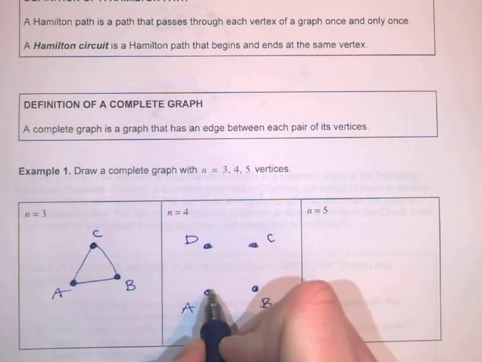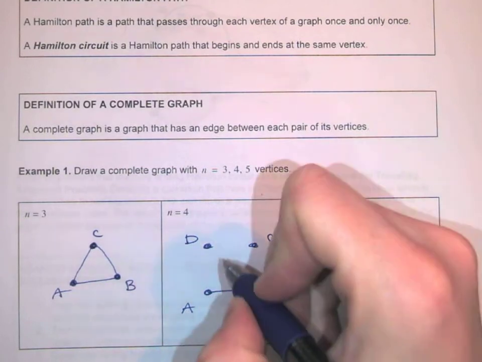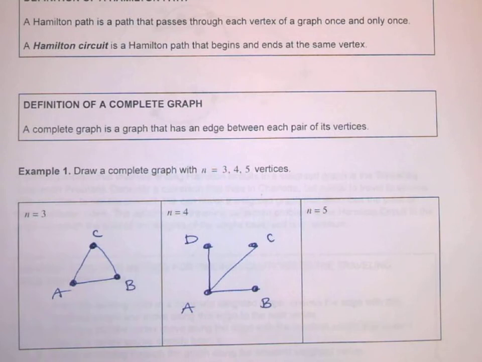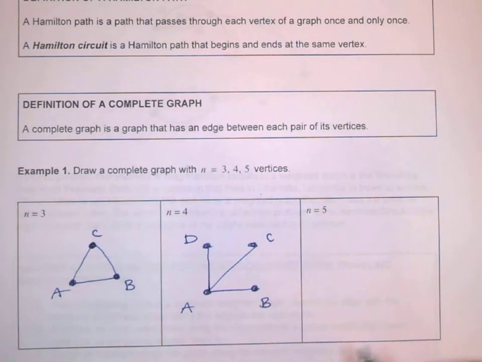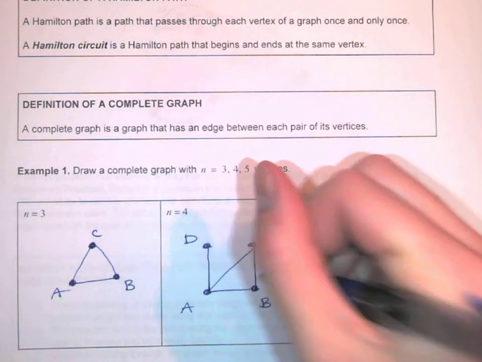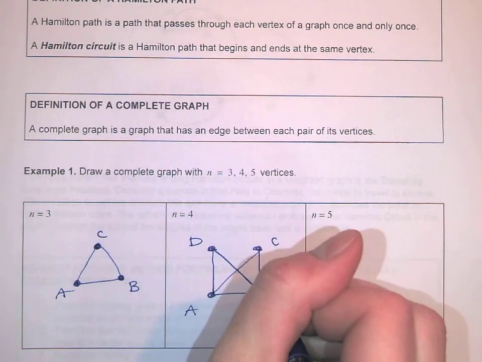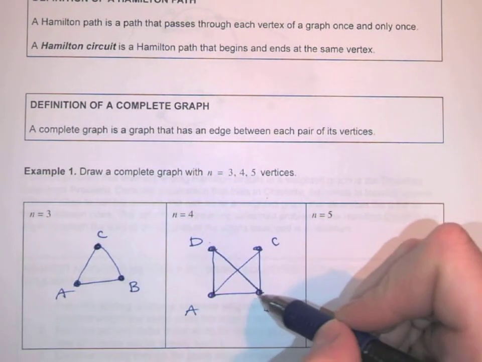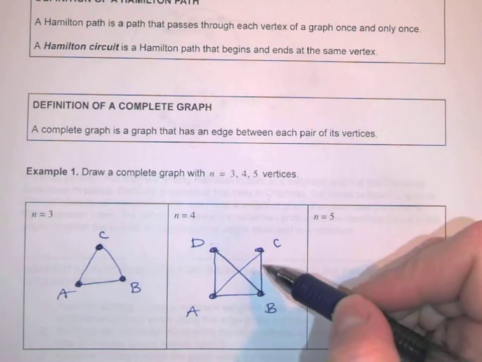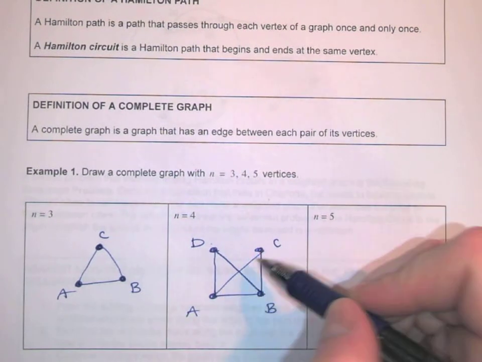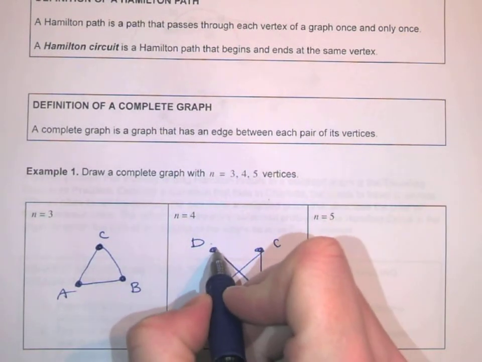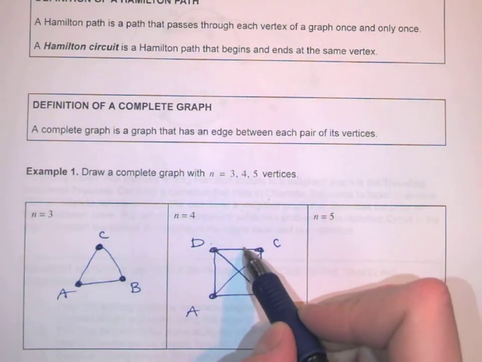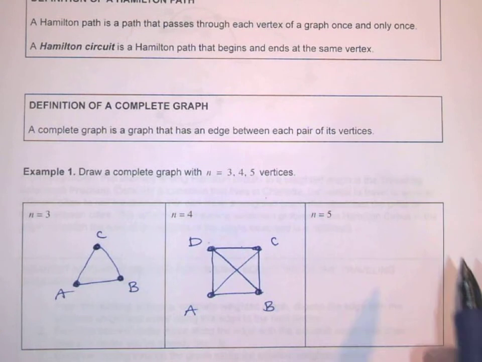So let's start with A, and we'll need to draw 3 edges in to the 3 other vertices. Then B is connected to A, but needs to be connected to C and D. So there are 3 edges leaving B, and then same for C. C is connected to B, C is connected to A, and it also needs to be connected to D. Now D has one single edge to all the other vertices.